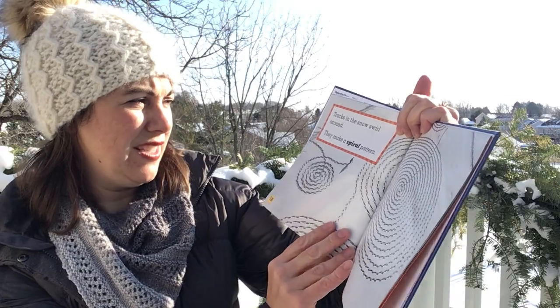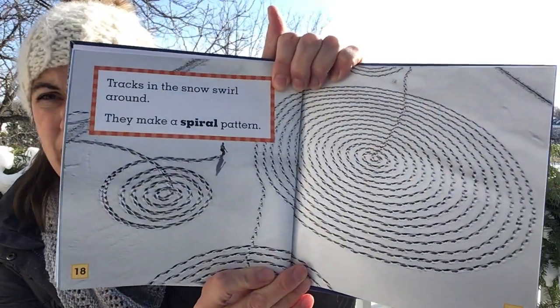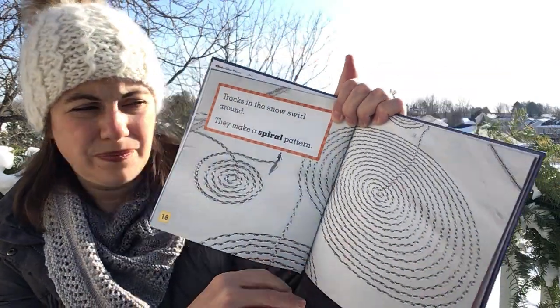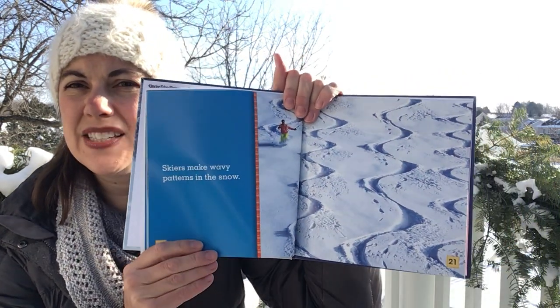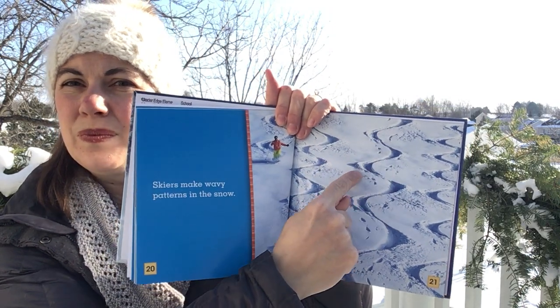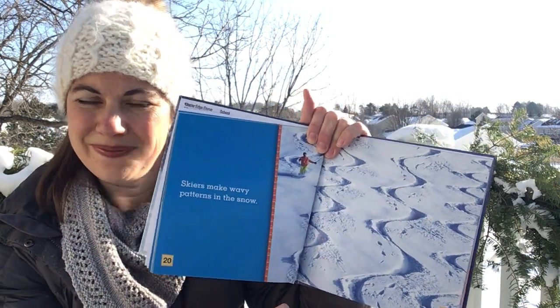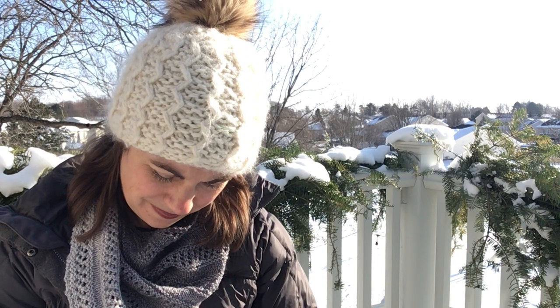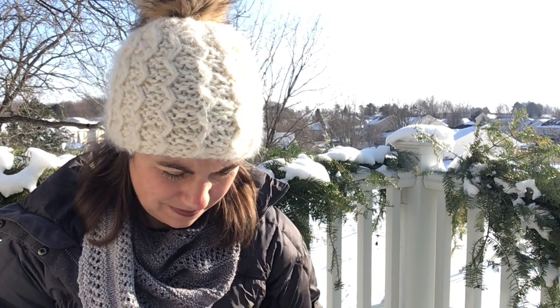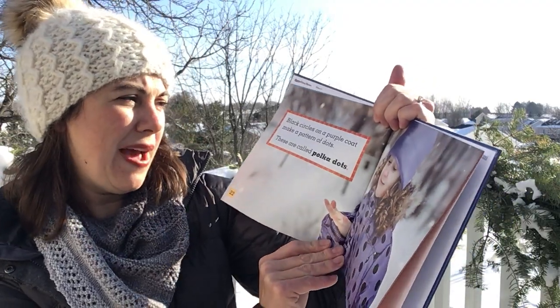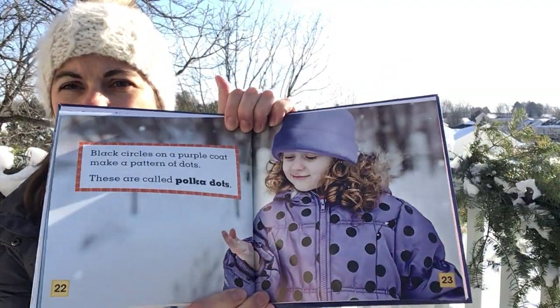Tracks in the snow swirl around. They make a spiral pattern. Skiers make wavy patterns in the snow. Black circles on a purple coat make a pattern of dots. These are called polka dots.